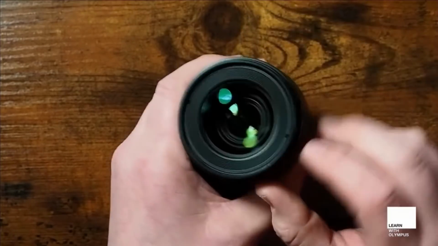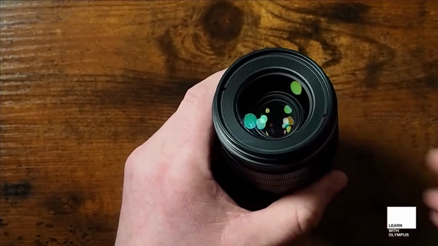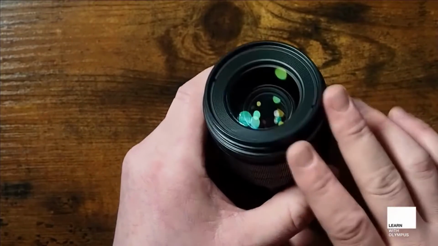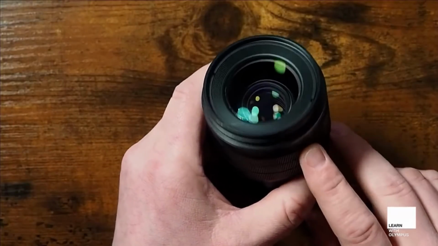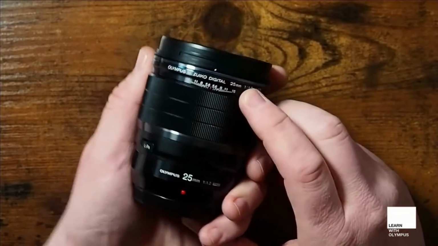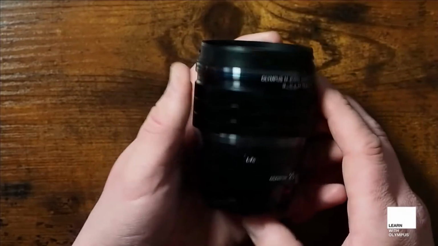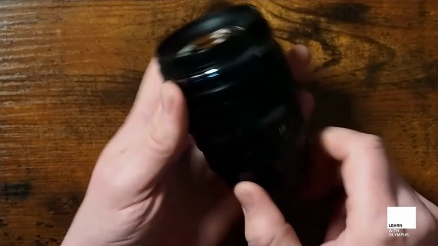You've got 9 aperture blades in there, again with a circular diaphragm, but creating that feathered bokeh at f1.2, a max magnification of 0.11 times. Filter thread, again 62 millimeters, so it's matching up with the rest of those f1.2 lenses, so you can have one filter that fits all of them, and 410 grams.